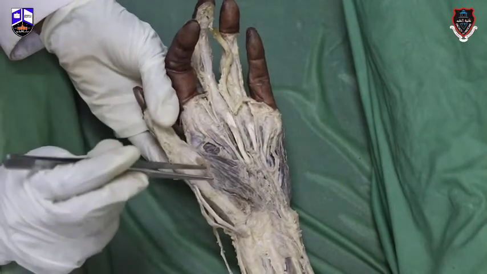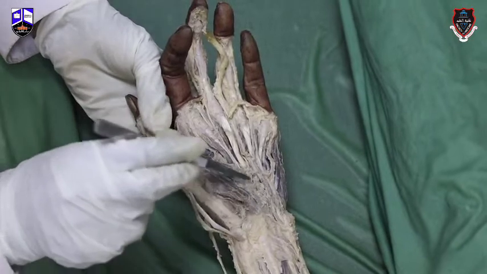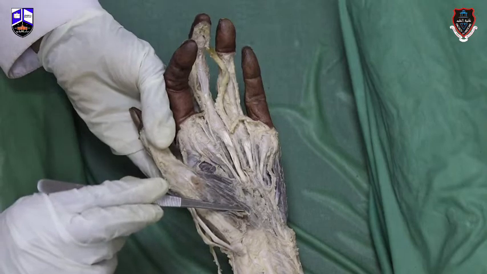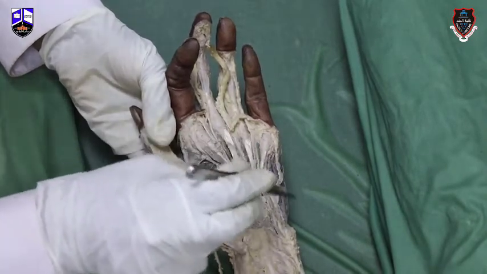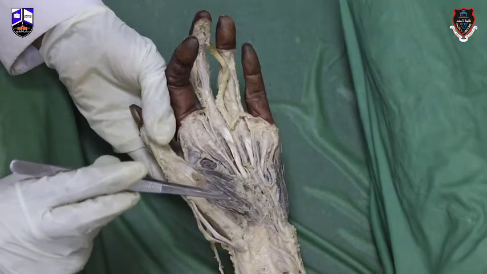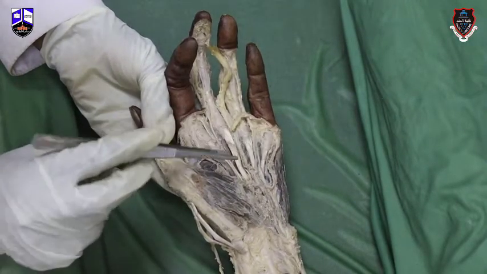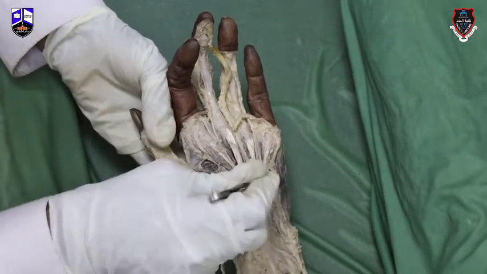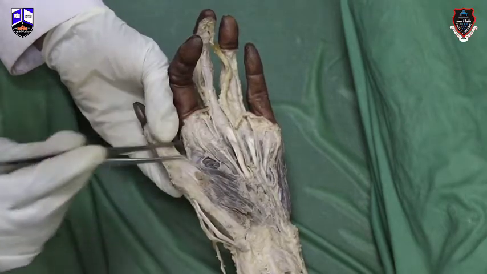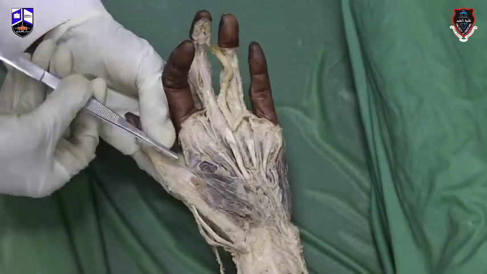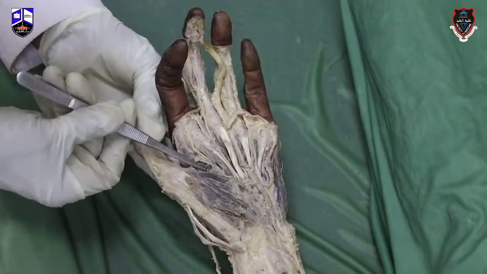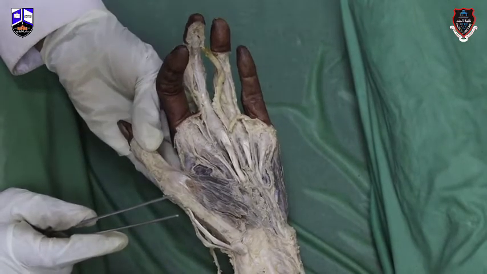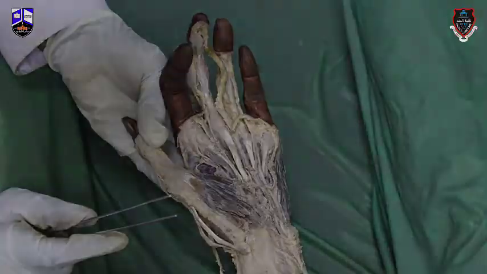So, regarding the muscles and their innervations, the thenar group of muscles, all 3 are innervated by the median nerve. All 3 hypothenars are innervated by the ulnar nerve. The lumbricals are divided, the lateral 2 from the median and the medial 2 from the ulnar nerve. All interossei are from the ulnar nerve, and the adductor pollicis is innervated by the ulnar nerve. That's all for the intrinsic muscles of the hand.